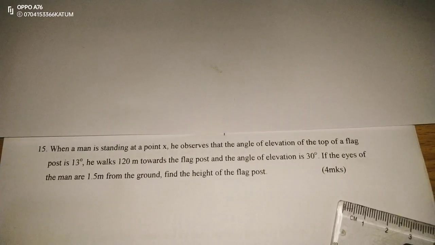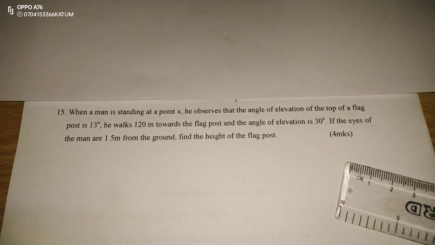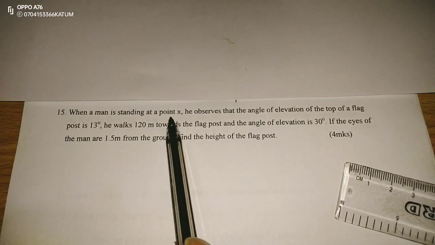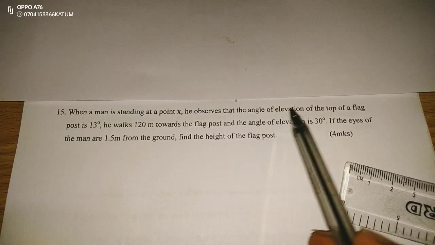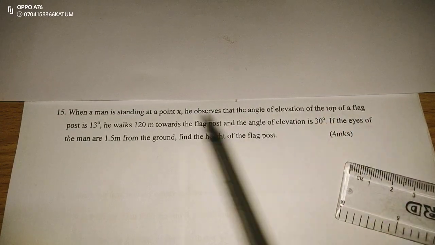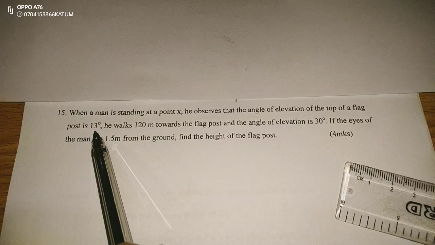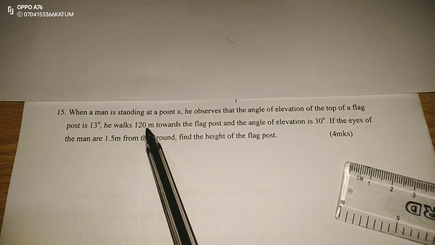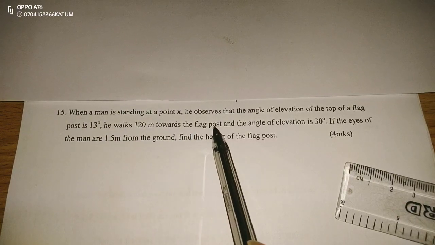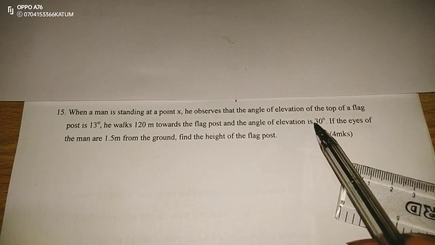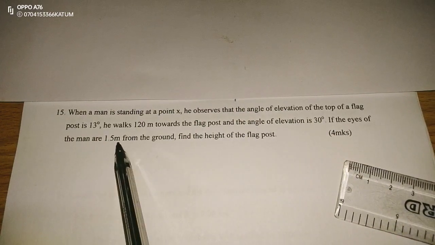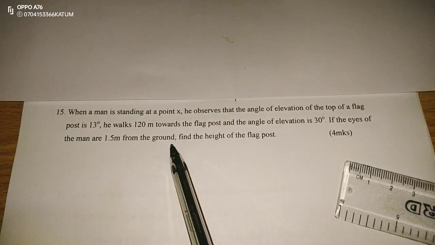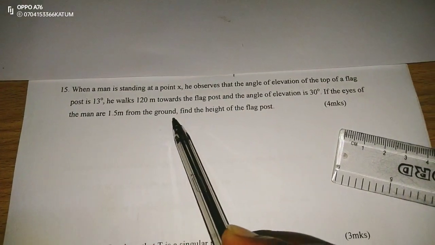We're going to look at angles of elevation and distances. When a man is standing at a point X, he observed that the angle of elevation of the top of a flag post is 13 degrees. He walks 120 meters towards the flag post, and the angle of elevation is 30 degrees. If the eyes of the man are 1.5 meters from the ground, find the height of the flag post.